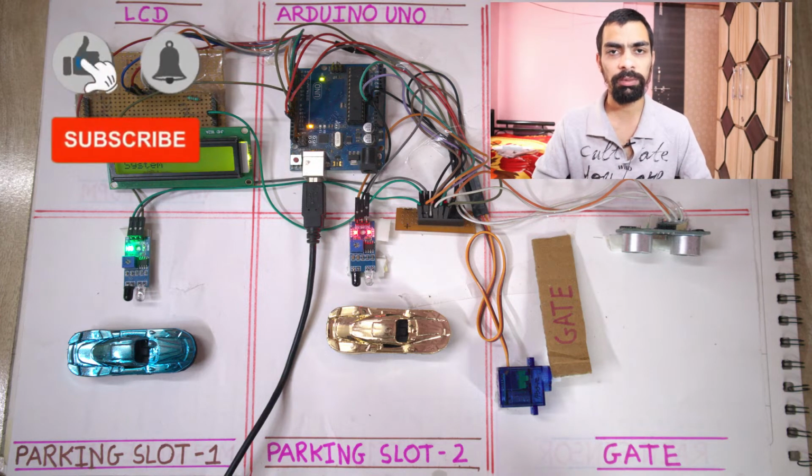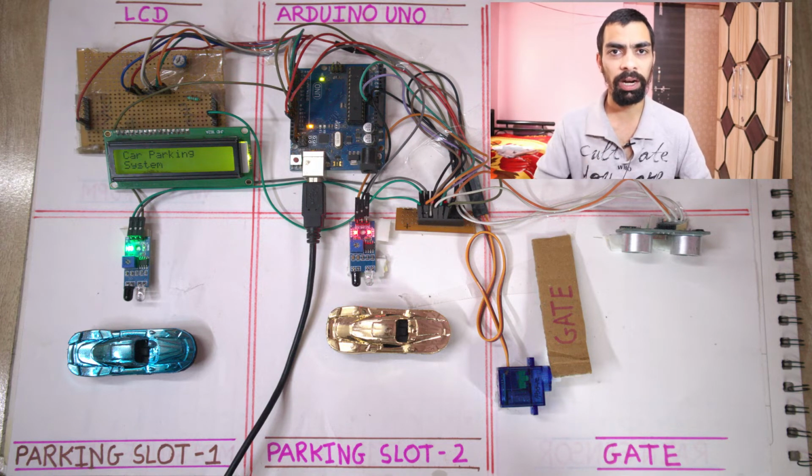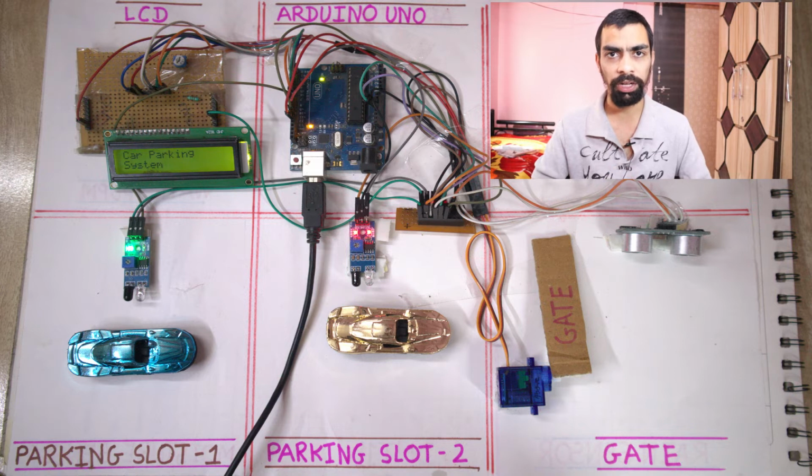Now this project is divided into two parts. In the second part, whatever the parking slot status displayed on the LCD will also be displayed on an Android application, but that video will be uploaded next week. Those students who do not want the Android application can implement the project explained in this current video. If any student wants the Android application, they can watch the second part of this project. Please watch this complete video so that you will get an idea about each and everything about this project.